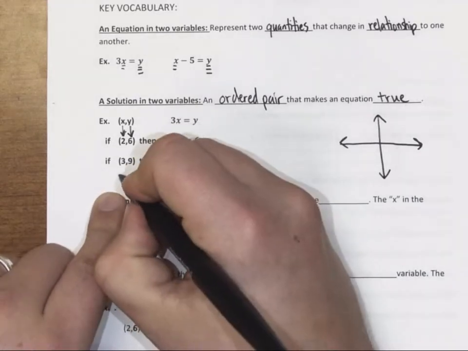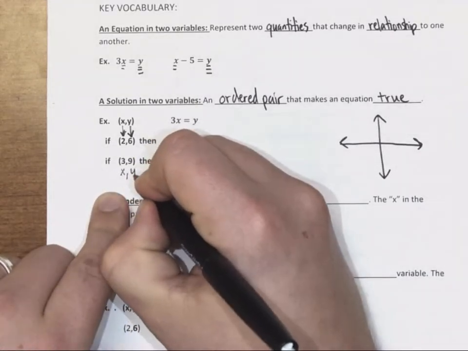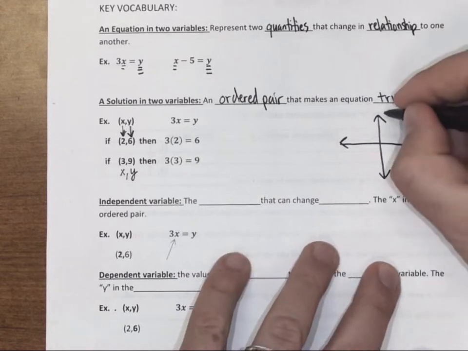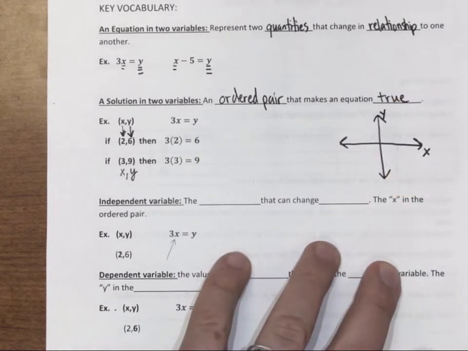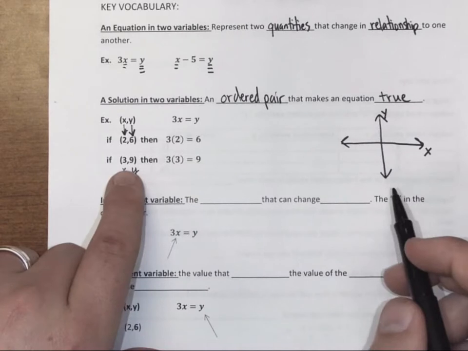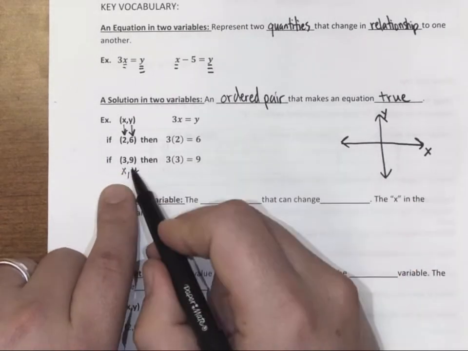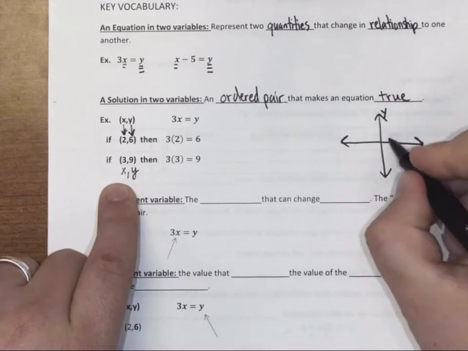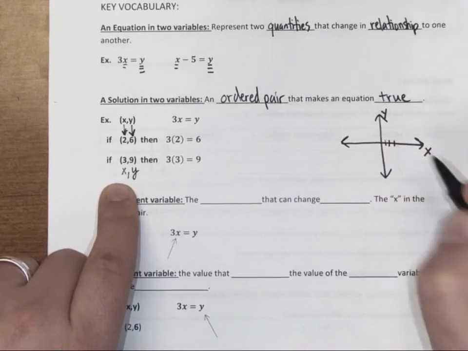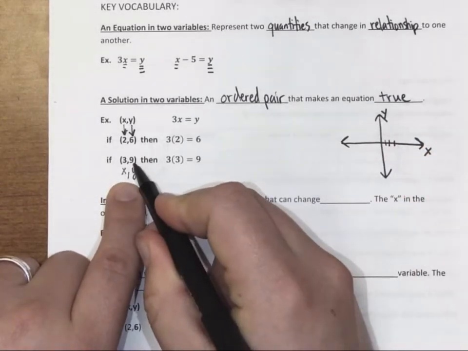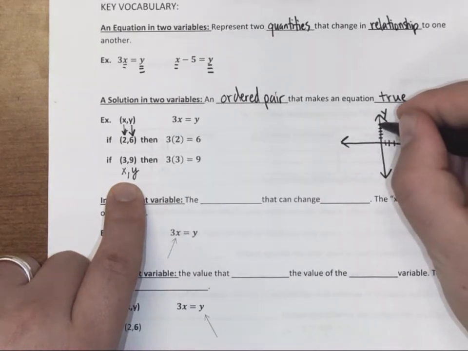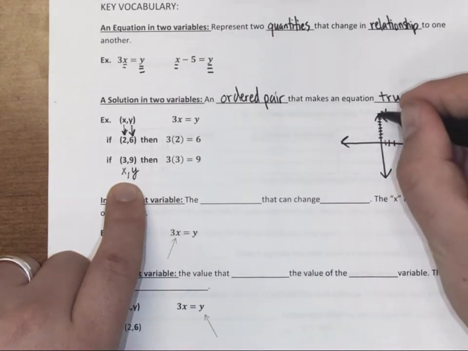Remember, if this is my x and my y, this is my x-axis and this is my y-axis. So if I have 3, 9, I would go on my x-axis to the right, positive 3, 1, 2, 3, and then up a positive 9, 1, 2, 3, 4, 5, 6, 7, 8, 9.